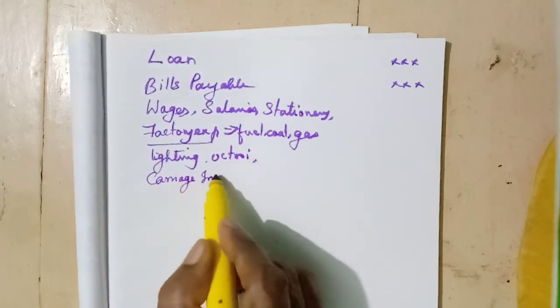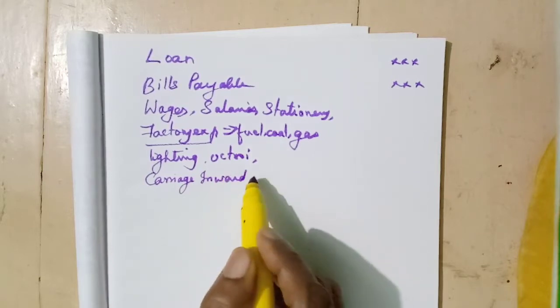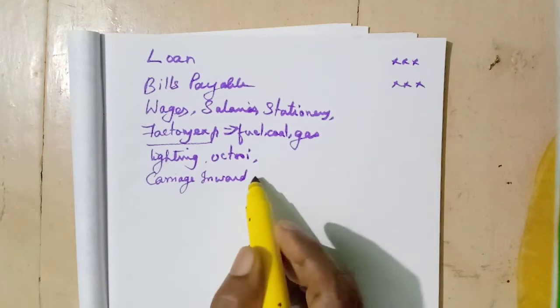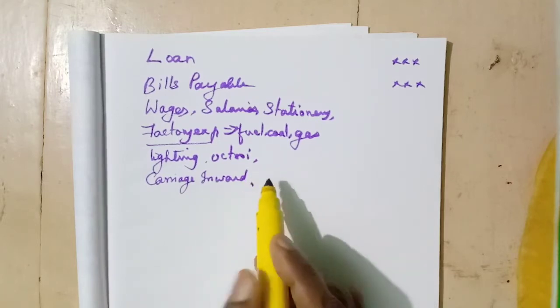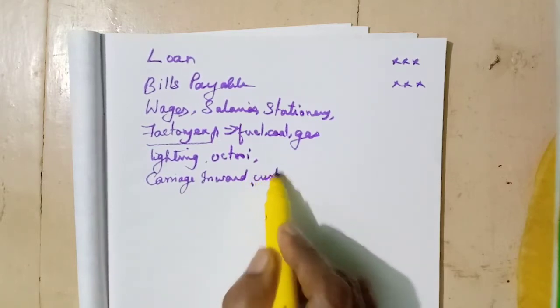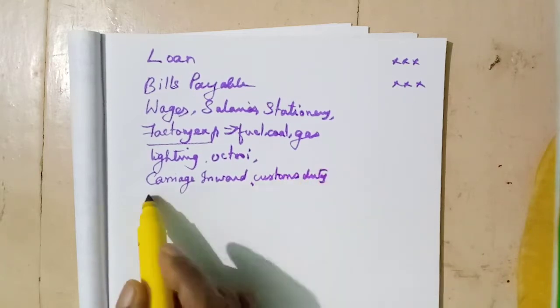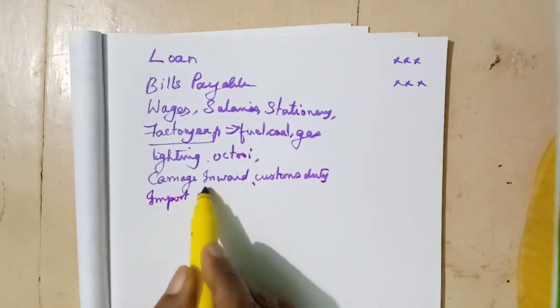What is carriage inward? The expenses incurred to bring the raw materials to the factory. That is a factory expense. Carriage inward, then customs duty, import duty, all kinds of import duties.